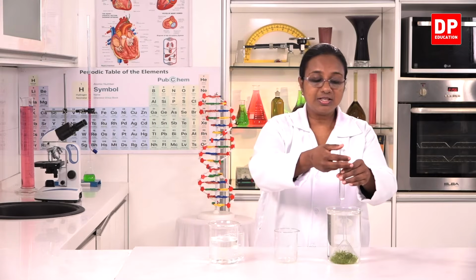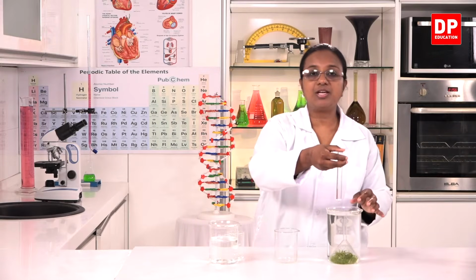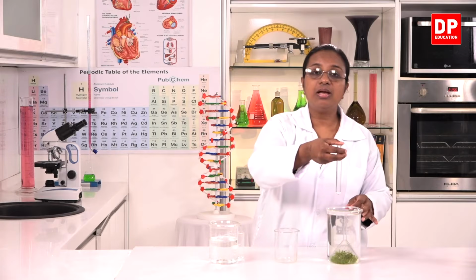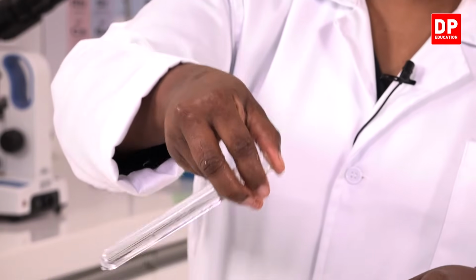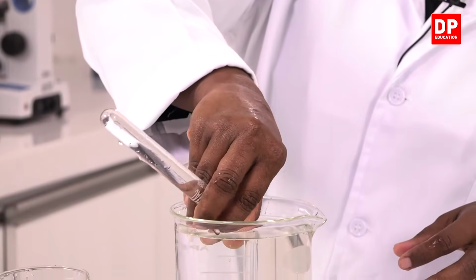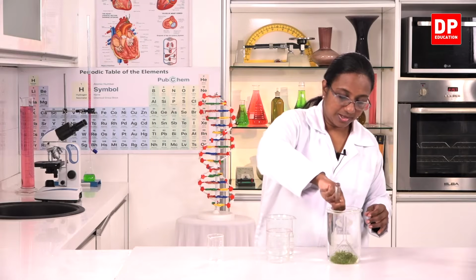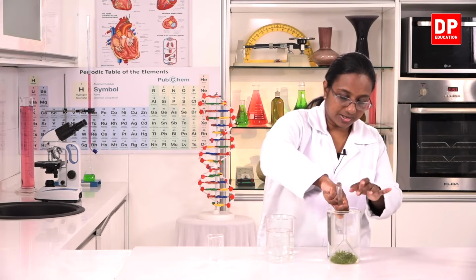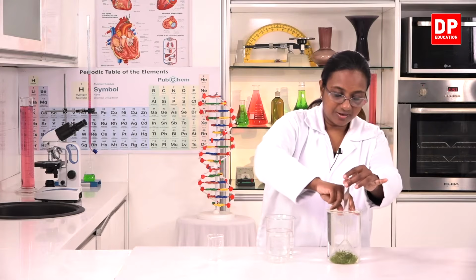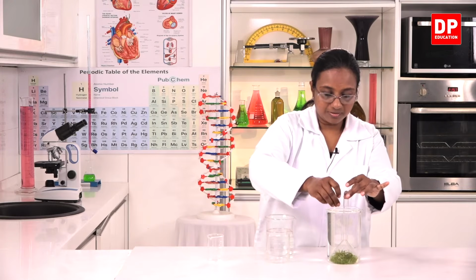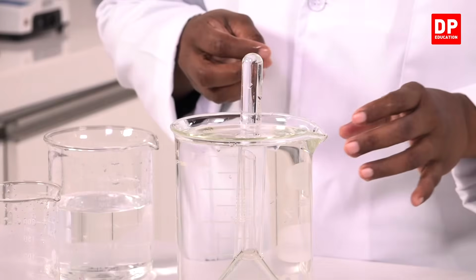In this activity, students, we have to make sure that there is no air trapped inside the test tube. Now we can invert it inside water so that there will be no air bubbles inside the beaker.